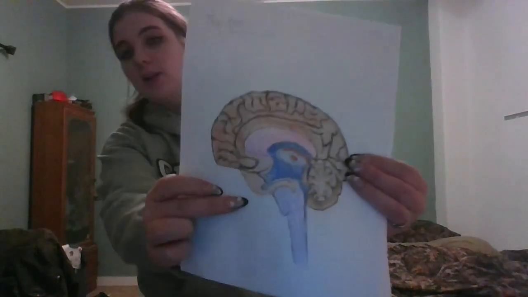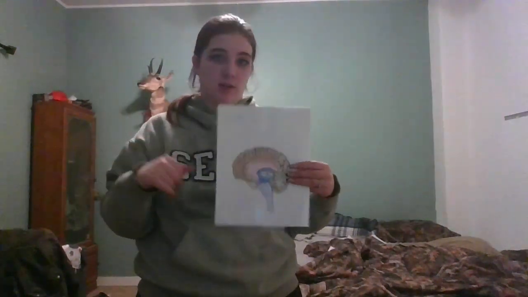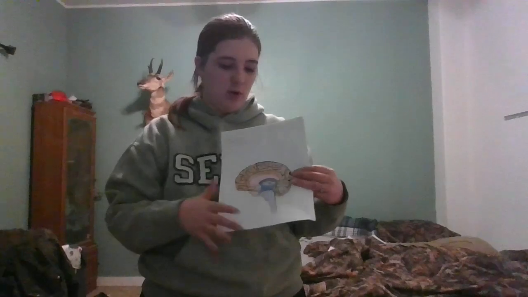If you look really close, you can see this one right here. This little section down here is going to be the right side of the temporal lobe. Well, the right temporal lobe. It's just harder to see from this view.